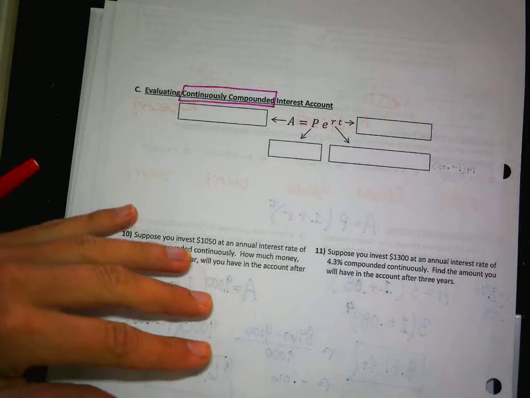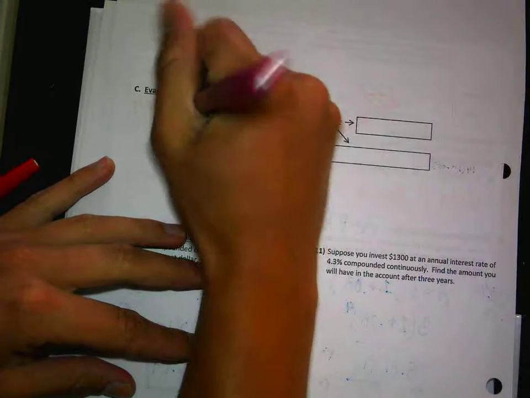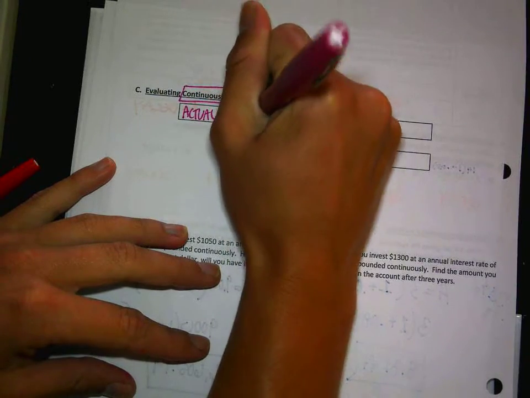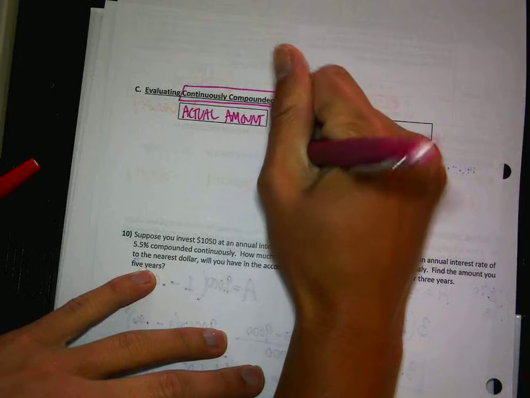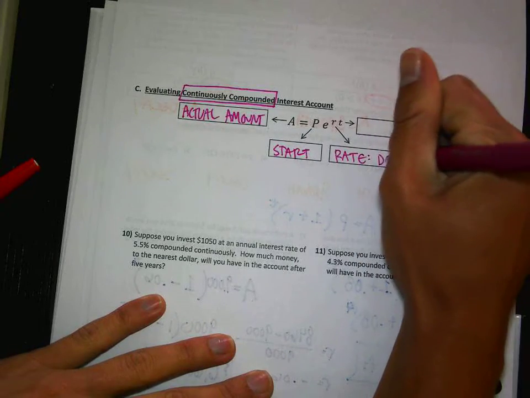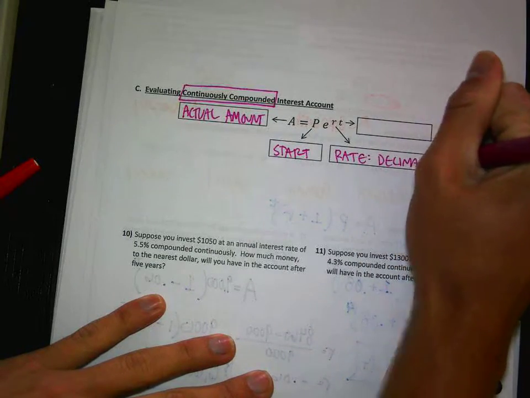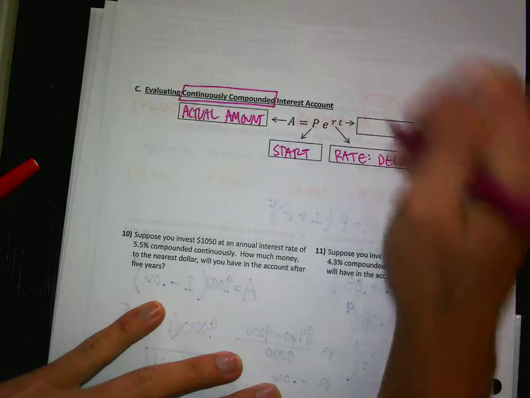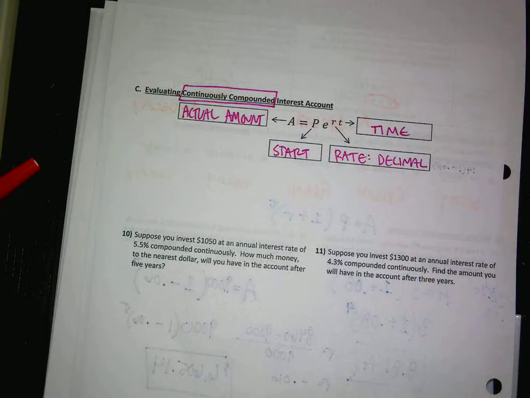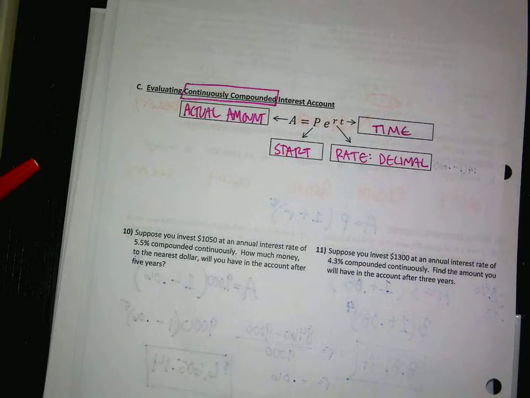The A, the P, the R, and the T, they all mean the same thing. So A is going to be your actual amount, you know, the ending amount. P is going to be the start, wherever you start, your initial. R is still going to be your rate. Still need it in decimal form. And T, of course, is time. So all of that stuff stays the same.